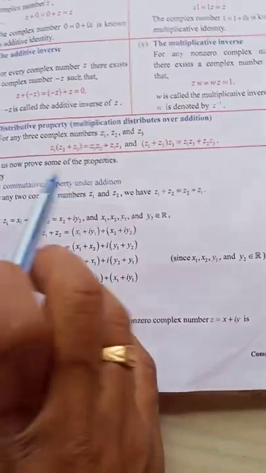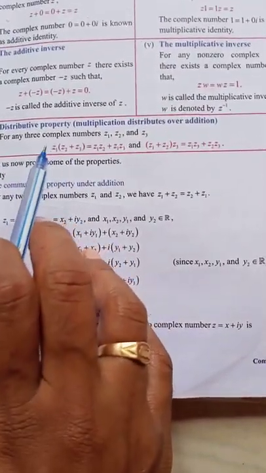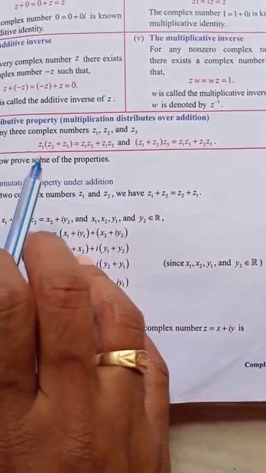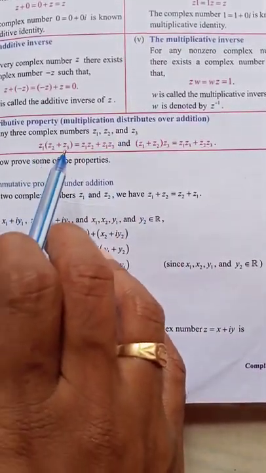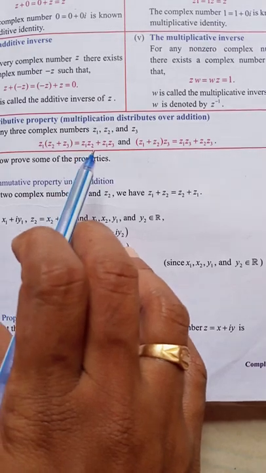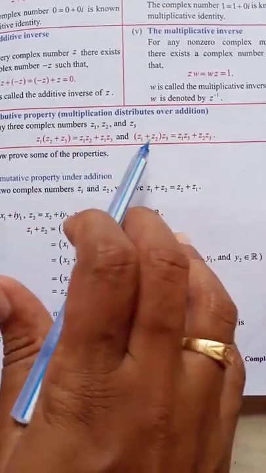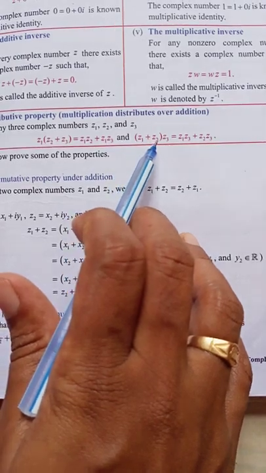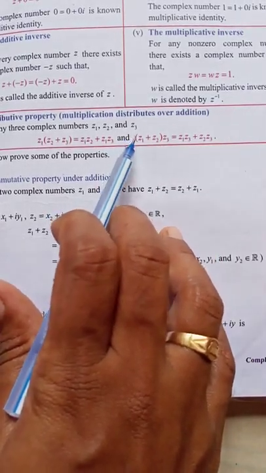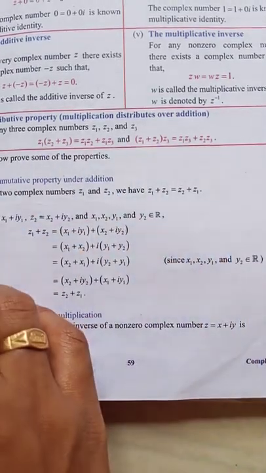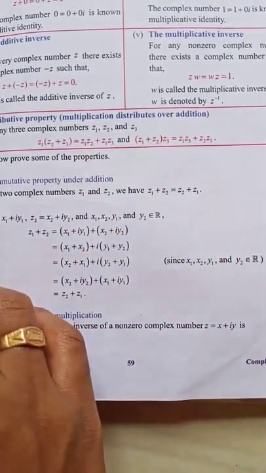Now the distributive property. For any three complex numbers z1, z2 and z3, z1 into (z2 plus z3) is equal to z1 z2 plus z1 z3. Just multiply it. And (z1 plus z2) into z3 means we will get z1 into z3 plus z2 into z3.